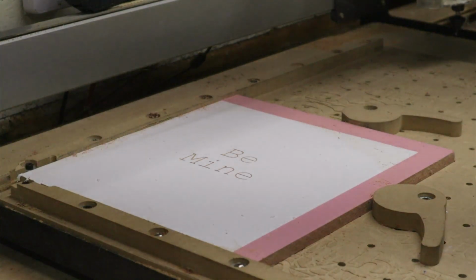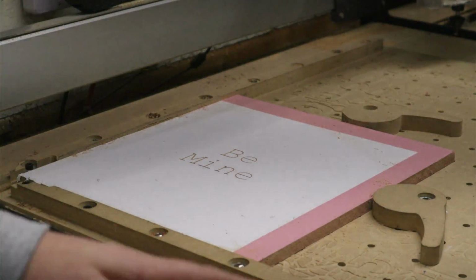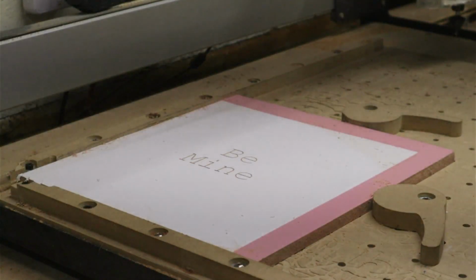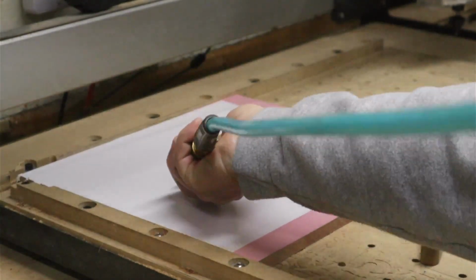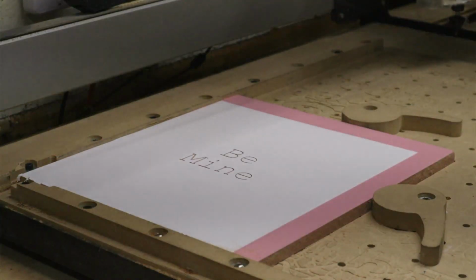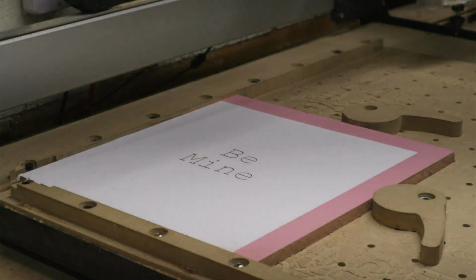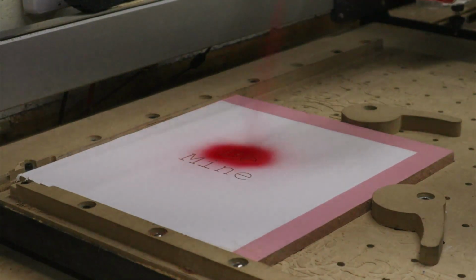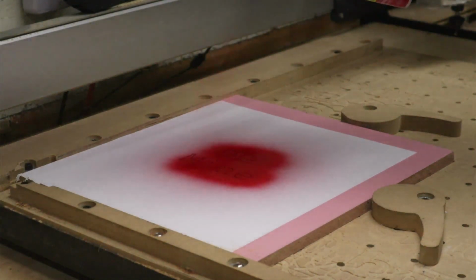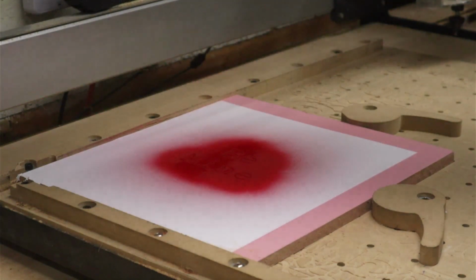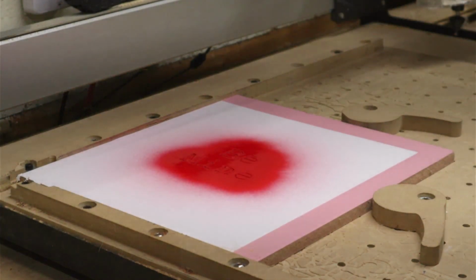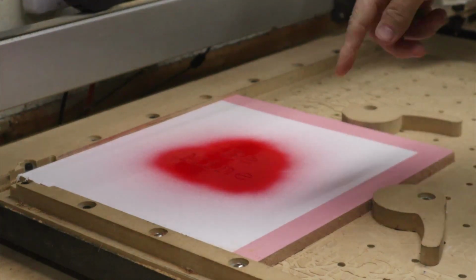Because it's such a small area, I'm going to paint it actually right there on the machine. I'm not worried about getting on anything else, because it's so centered. That way I don't have to take it out and be worried that my 0 is off a little bit. We'll let that dry. We'll come back later and we'll cut the heart out.